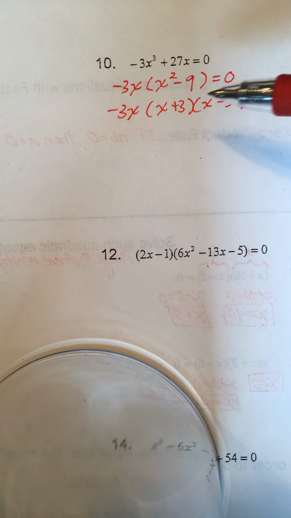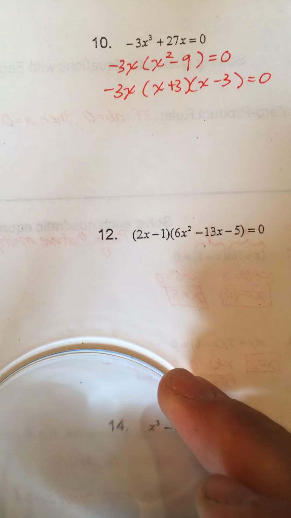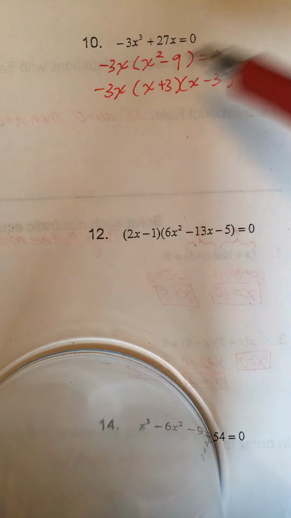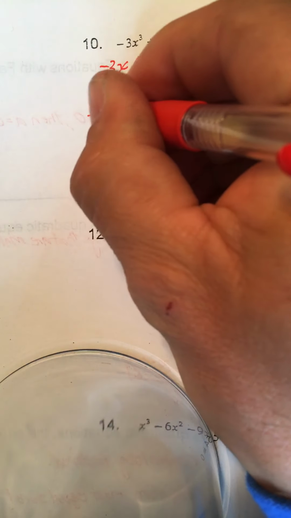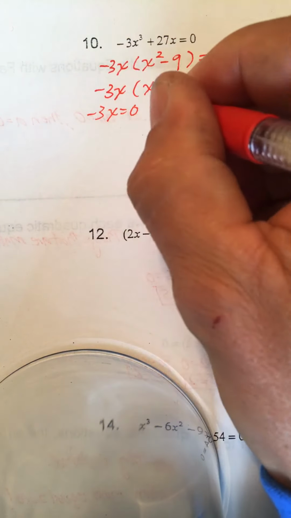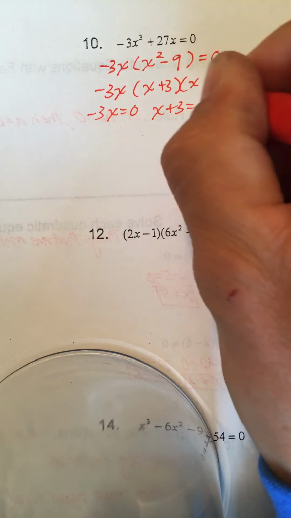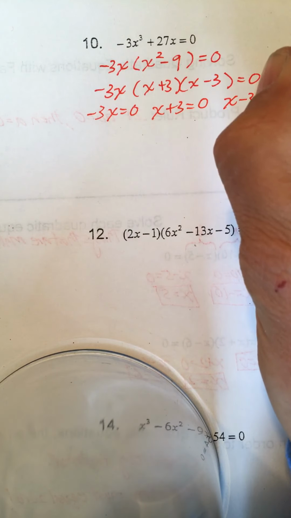Now everything is factored completely, and I can use the zero product property that says if these 3 things when being multiplied equal 0, then the first could equal 0, the second could equal 0, or the third could equal 0.